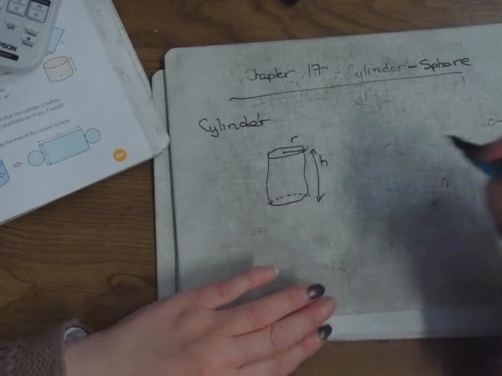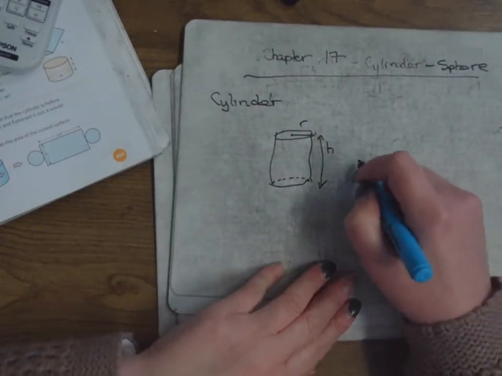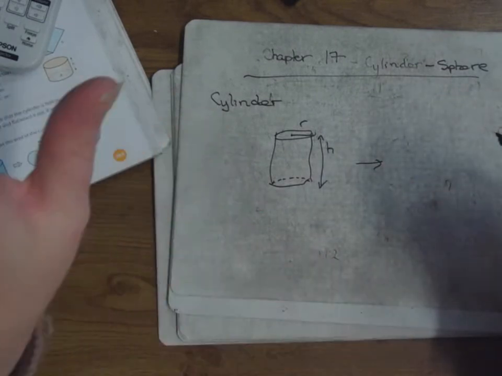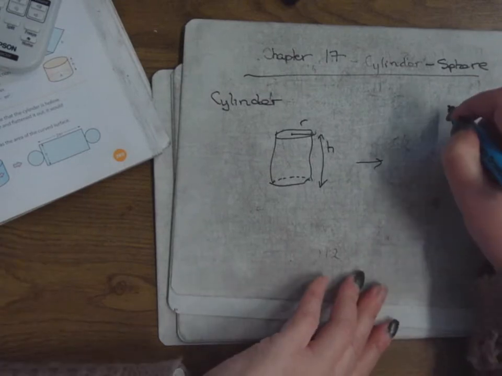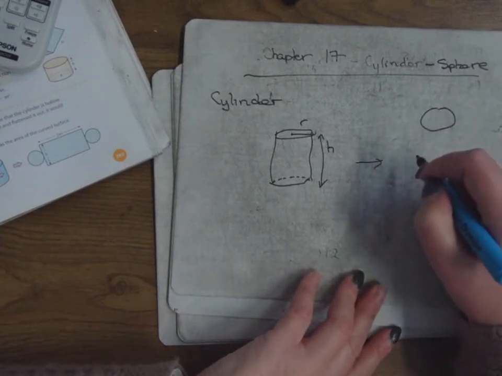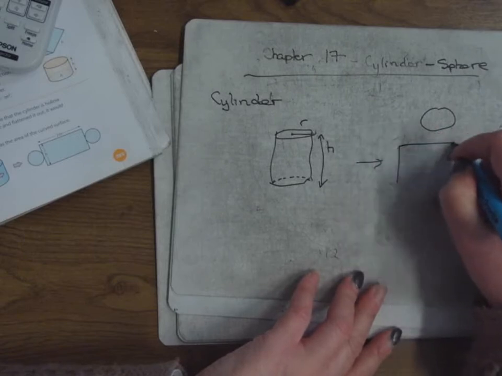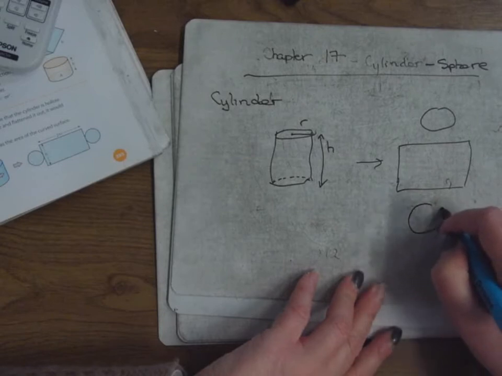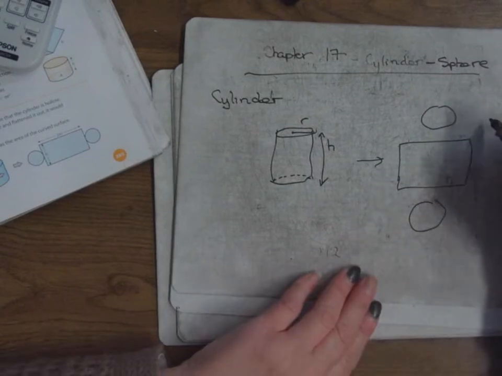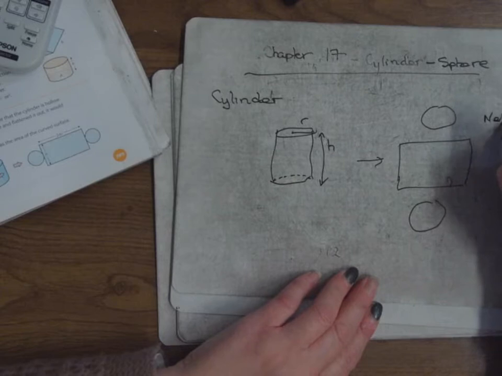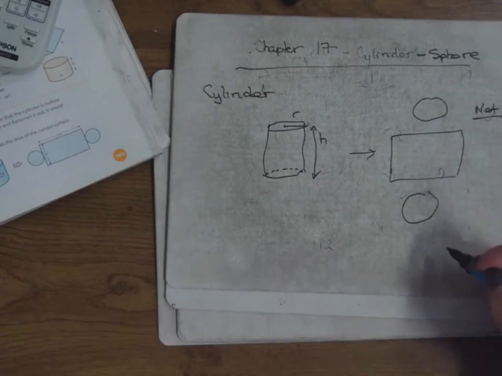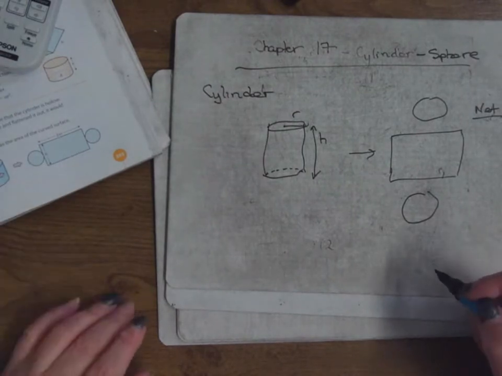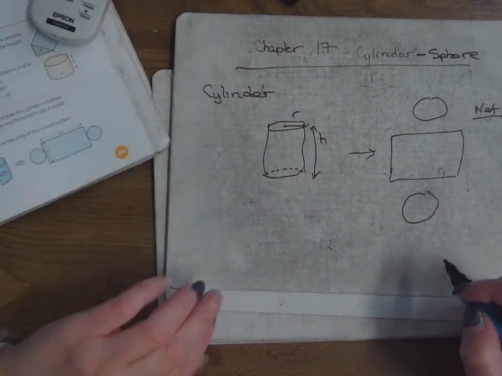Okay, and if you were to flatten out a cylinder, if you were to rip up the Pringles box and flatten it out, what would you get? You'd get a circle at the top, a rectangle in the middle, and a circle at the bottom. So that's called the net of a cylinder. That's if you take it from three-dimensional and flatten it out, what does it look like? So that's called a net.